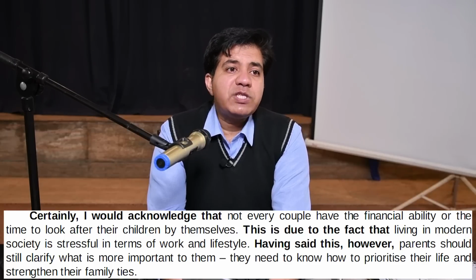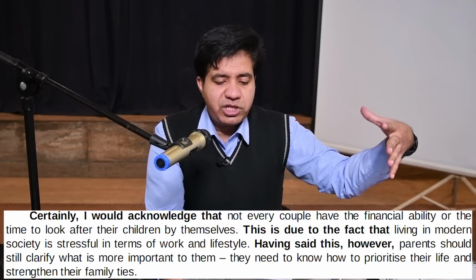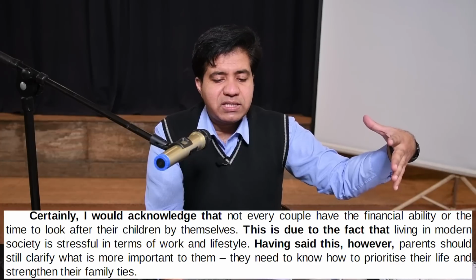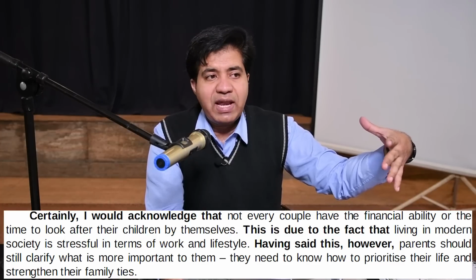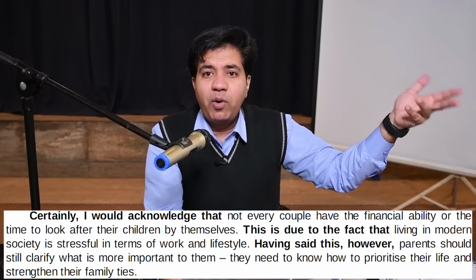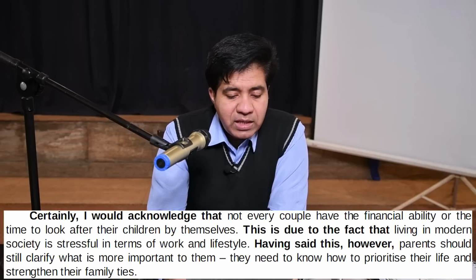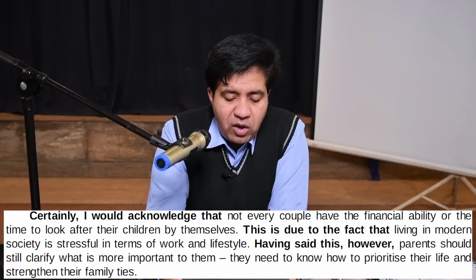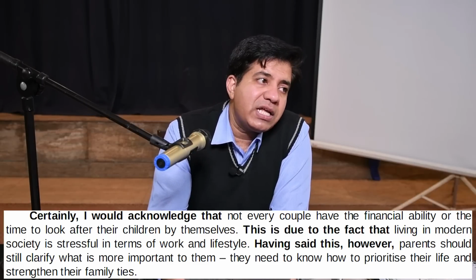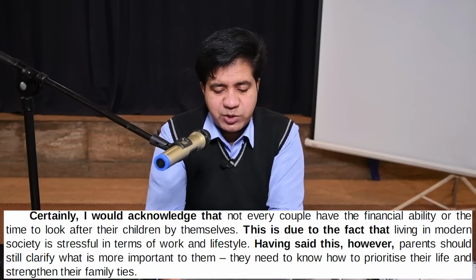Certainly, now this is what we call a contrast paragraph. The question is, do you think this is a positive or a negative development? You said negative development. Now you will write how it can be positive, or about people who think this is a positive development. Certainly, I would acknowledge that the words given in bold, you can copy them in your own essay as well.